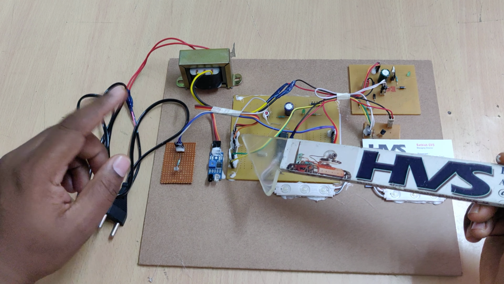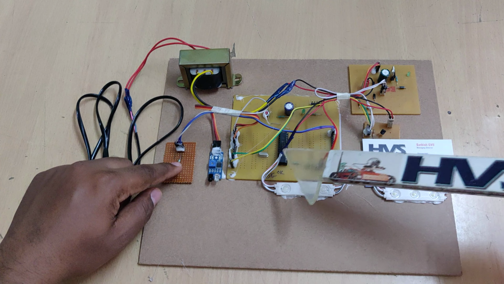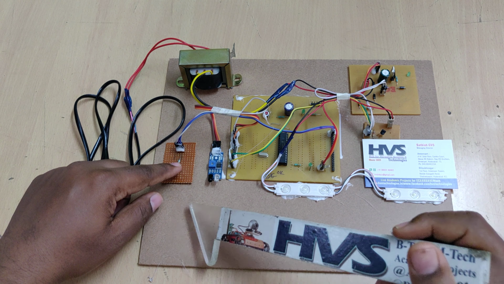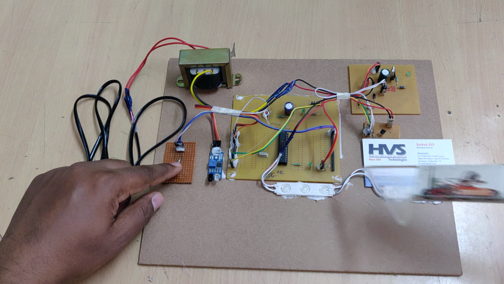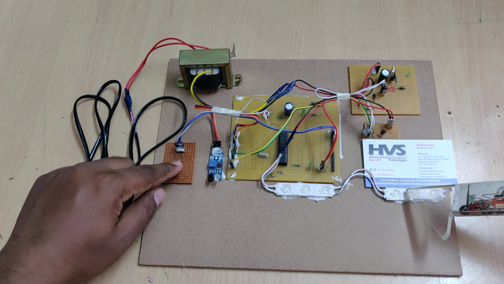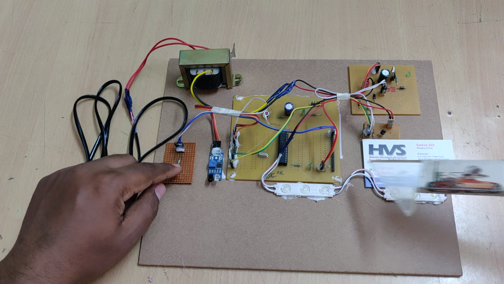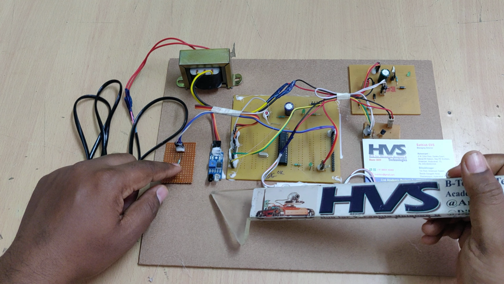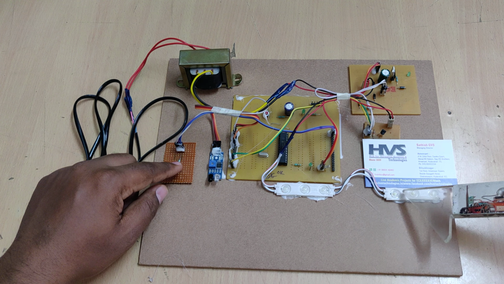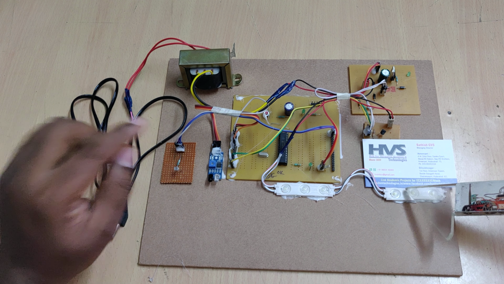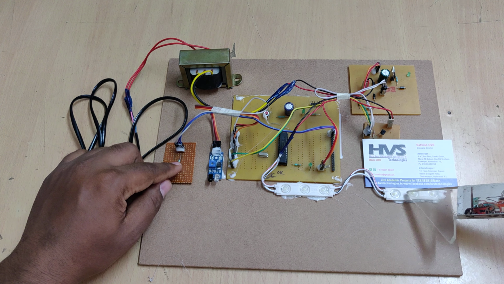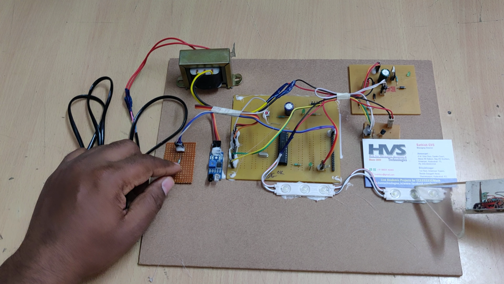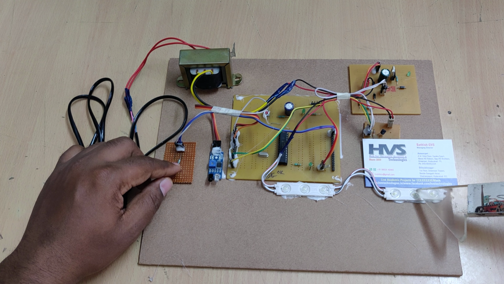Whenever darkness is detected on this LDR sensor, the microcontroller enables the IR sensor to detect the vehicle presence. Whenever the vehicle crosses this IR sensor, these two LEDs will get switched on in the dark mode, controlled through this BC547 transistor. If the vehicle is not present in the night mode, these two lights will be on at 50% intensity. In the night mode with vehicle presence, these two lights will go to high intensity, 100%.